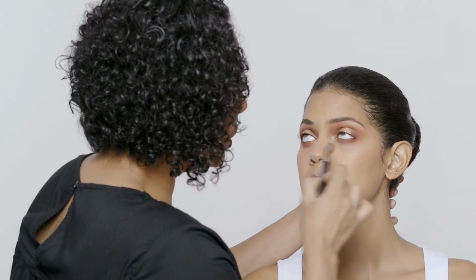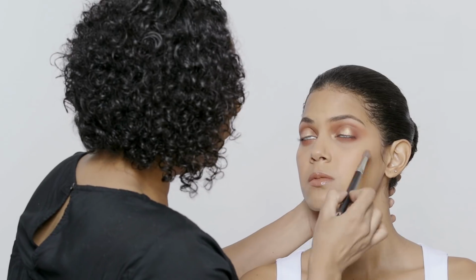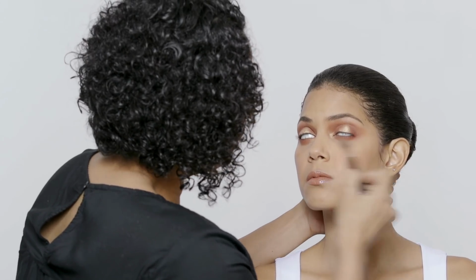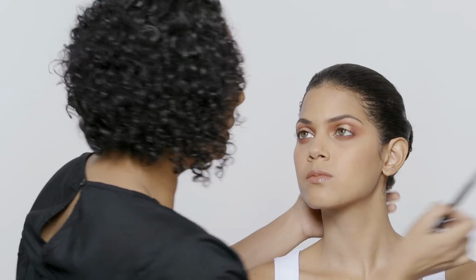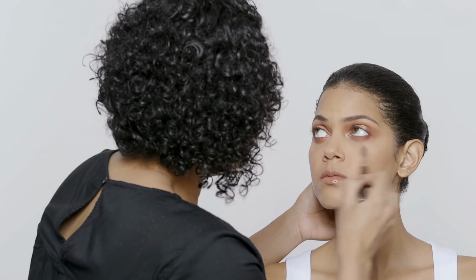So understand how you use your brushes. Now, if you see on this side, I've just literally flicked off the fall. There was far less fall than on this side. Literally just cleaning that up.